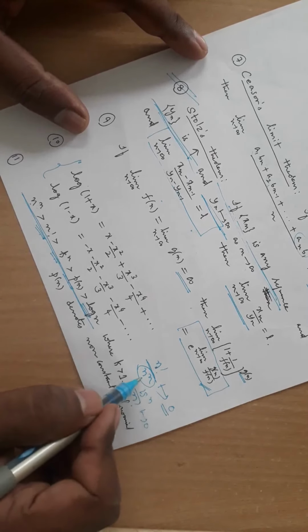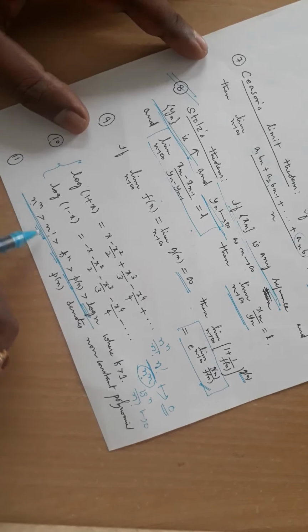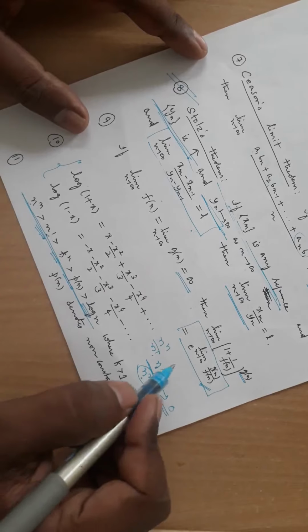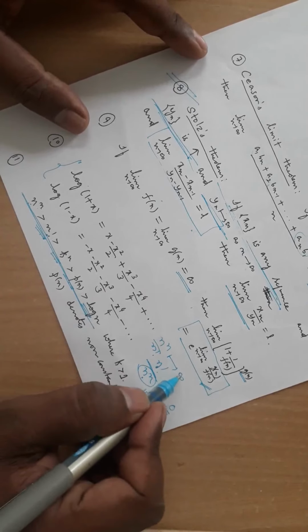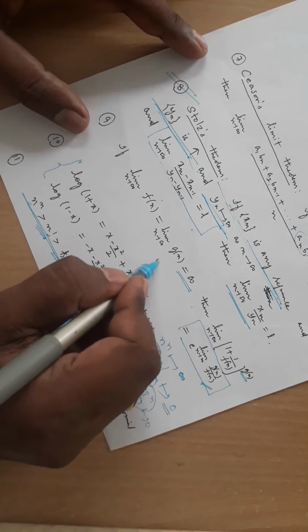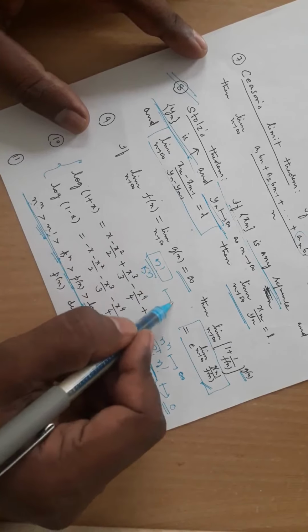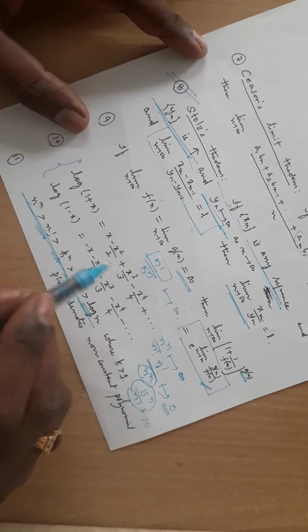Or else you take it in this way. What is n to the power n by n factorial? n to the power n is dominating n factorial, so this must diverge to infinity. How about this case? n factorial by k to the power n. Since n factorial is dominating k to the power n, the numerator is larger. This diverges to plus infinity. Idea is clear.